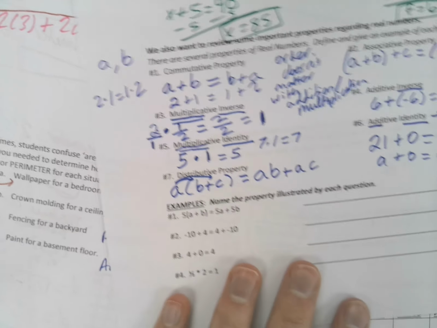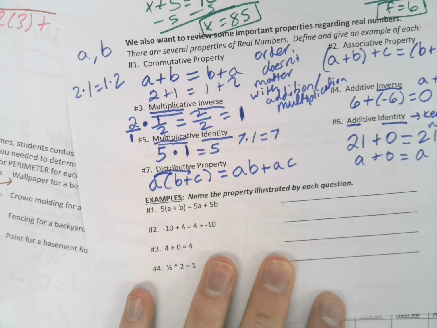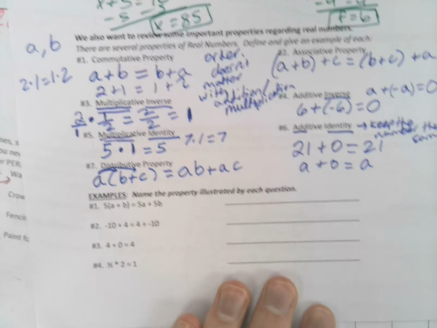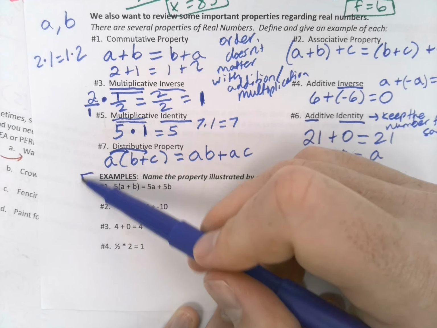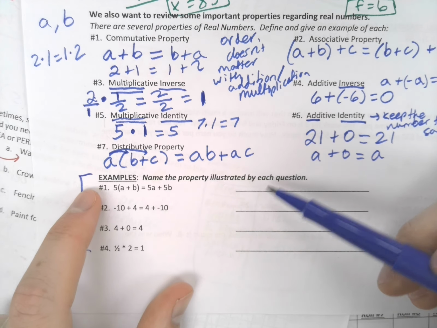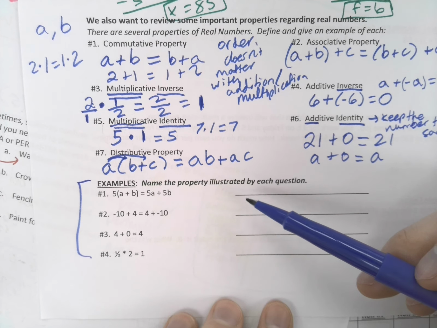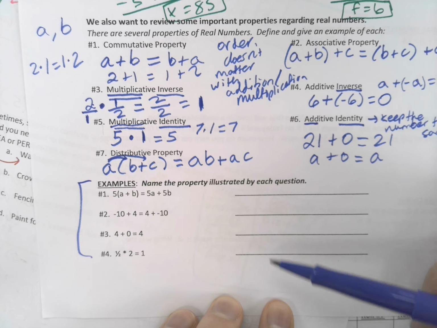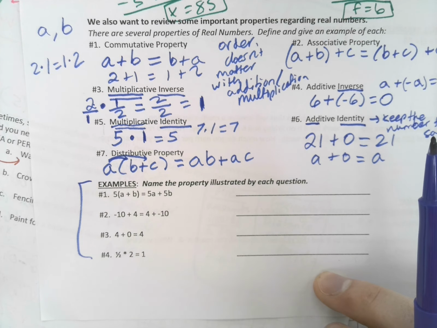And so those are 6 kind of simple but incredibly important properties, guys. And what I'm going to let you do now is see if you can label which of these 4 is which property. So you can go ahead and pause the video and see if you can label these properties.